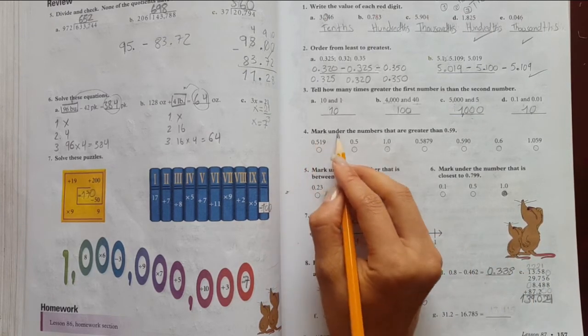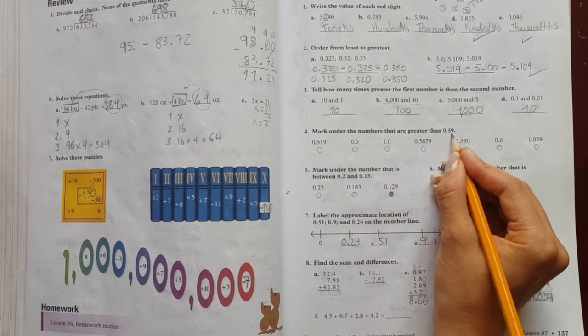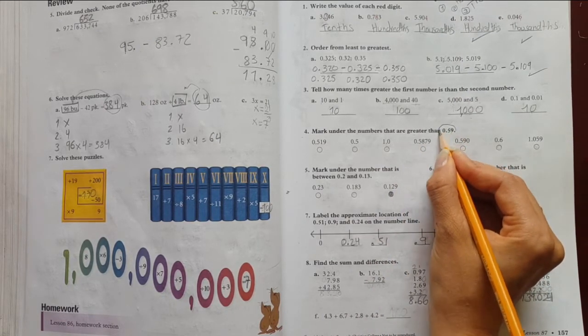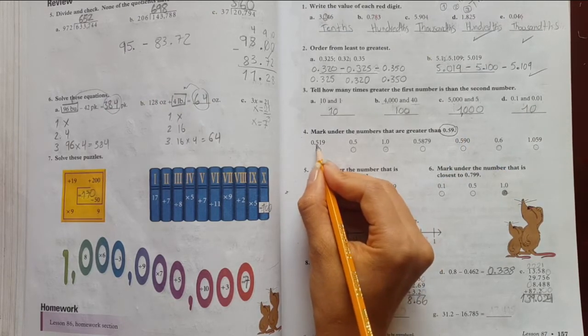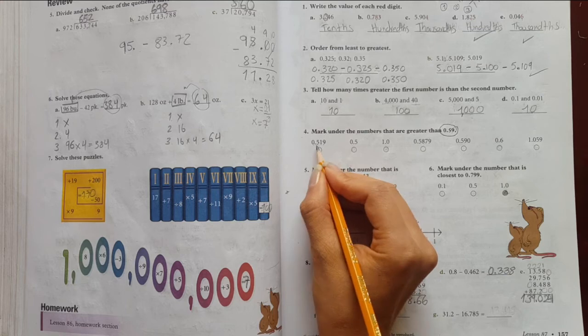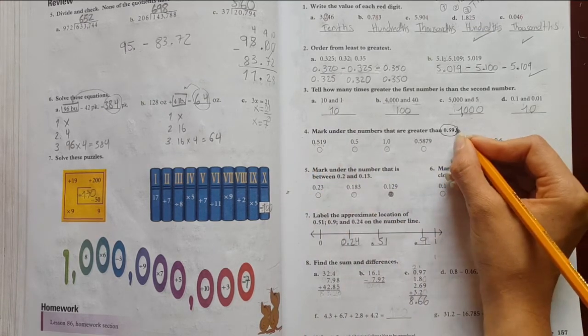Point 4. Mark under the numbers that are greater than 0.59. ¿Cuáles son los números que son más grandes que 0.59? Here, 0.519. ¿Este sería más grande? Comparémoslo.